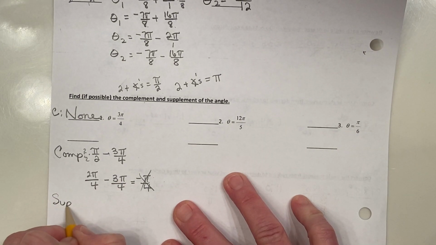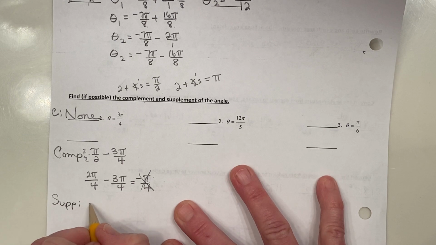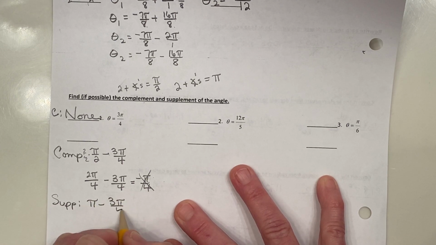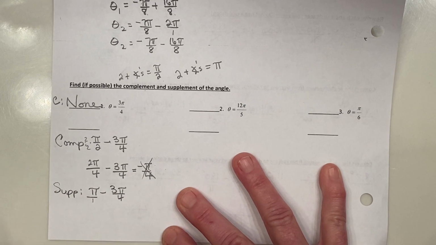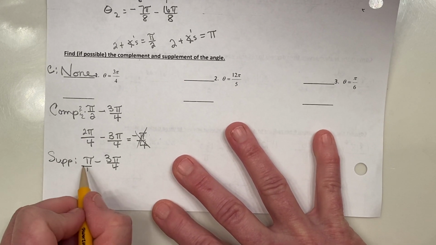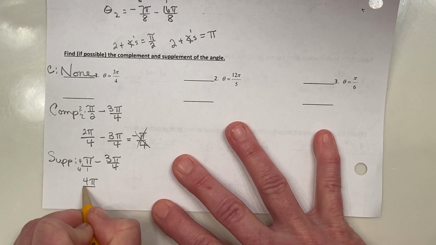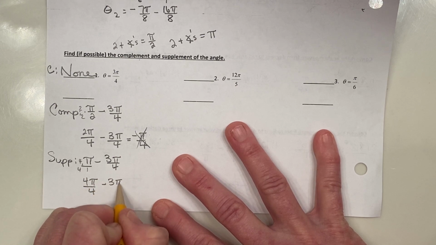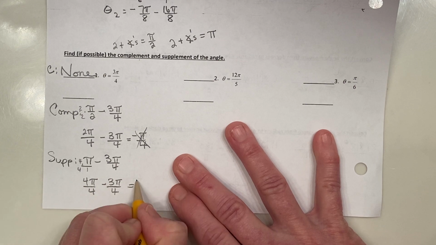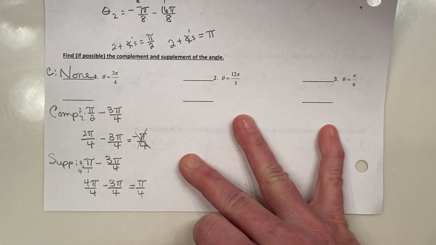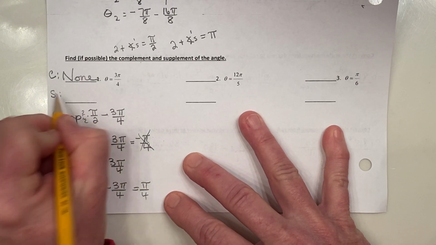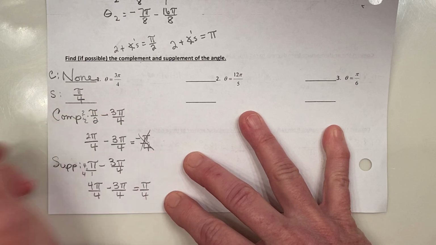So supplement, 180 degrees, but that's pi, minus the given angle, 3 pi over 4. So put pi over 1. We need to multiply by 4 over 4. So 4 pi over 4 minus 3 pi over 4. And indeed, that is positive, and it's pi over 4, just as we thought. So the supplement would be pi over 4.